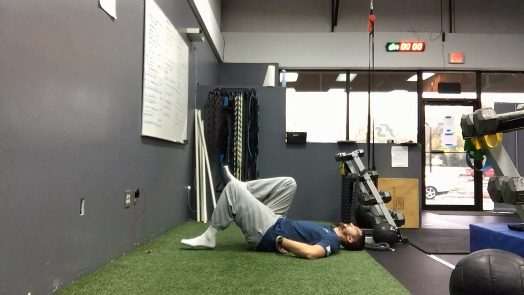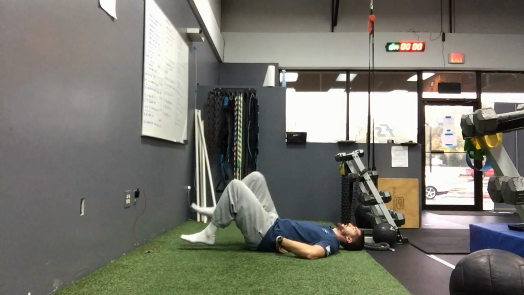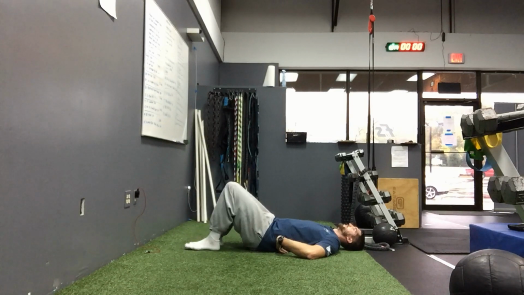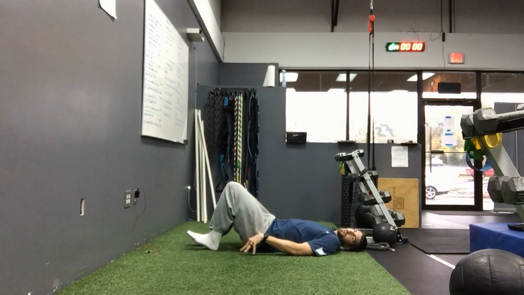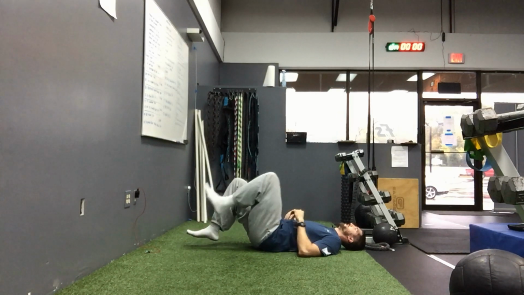So if you feel the difference between doing this type of march where my feet stay up off the ground, and then compare that to marching where my feet always go back to the ground, you'll find that when your feet go back to the ground, it makes it much easier than trying to keep your feet up in the air.